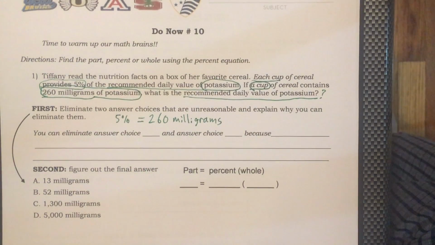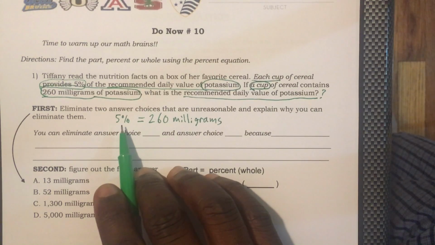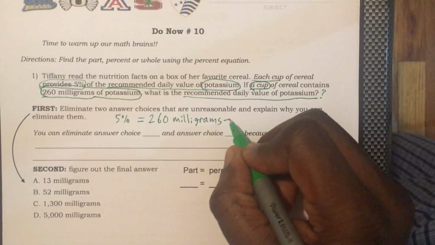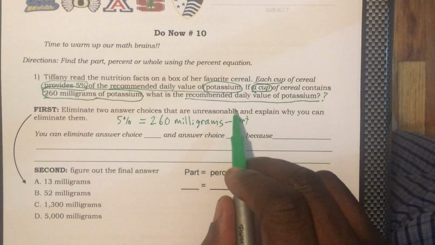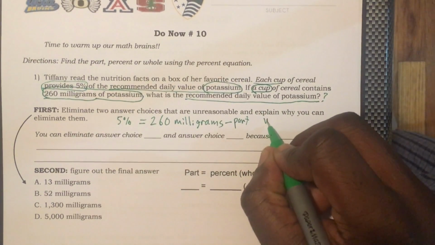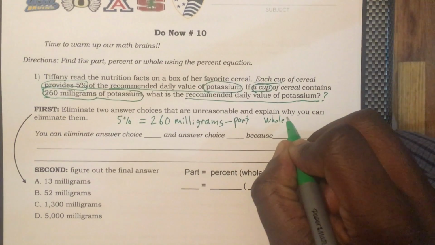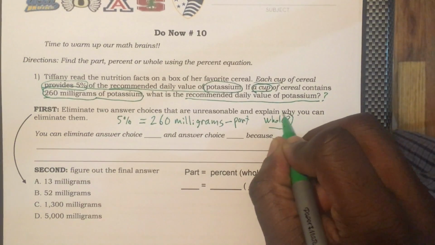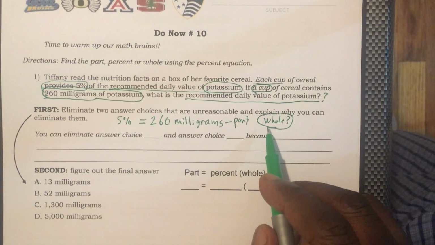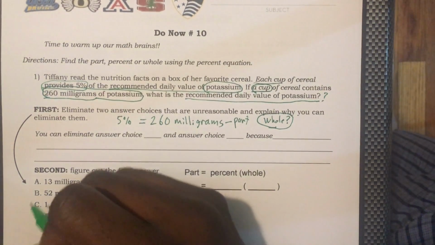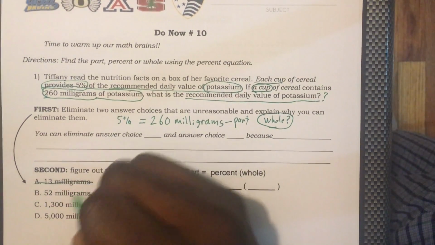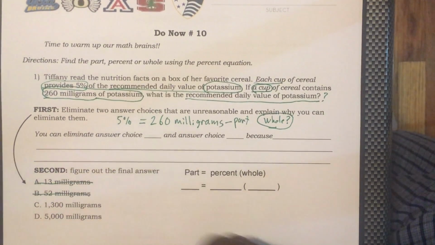So that means I have my percent, which is a part, then the final answer, this total value right here, is a whole. So I'm looking for a whole. That automatically lets me know that if I'm looking for a whole, my whole has to be bigger than the part that they gave me. So with that being said, I must eliminate A, no way, and I must eliminate B.